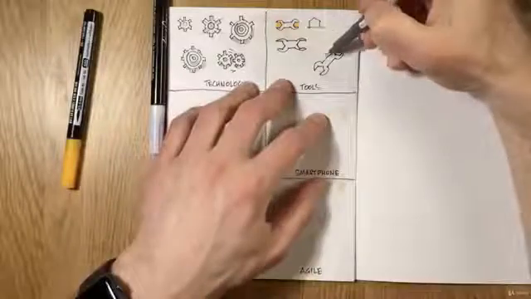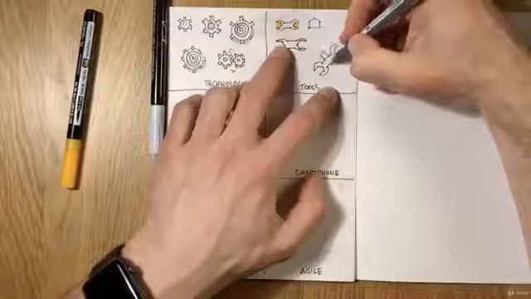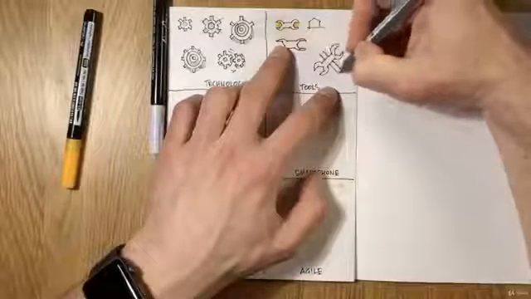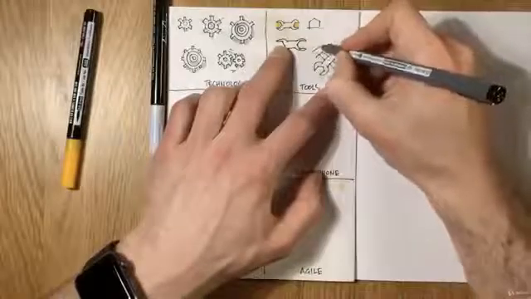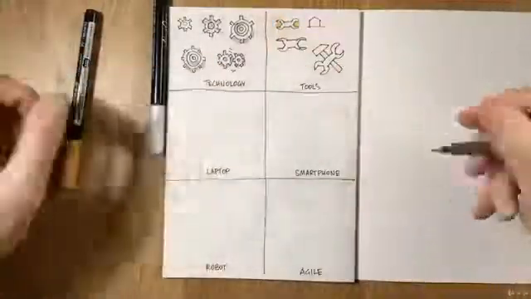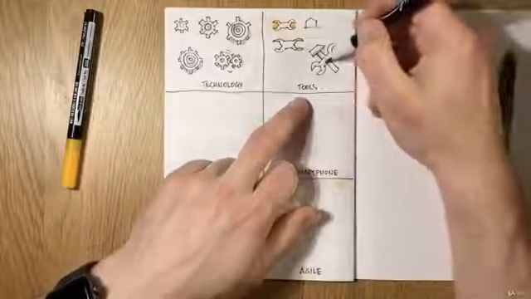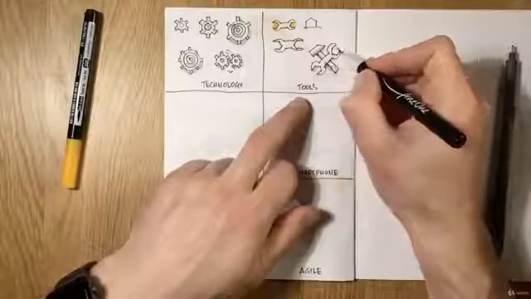And then here you can imagine another line, and along that line you can start building up the handle for the hammer, for example, and then you have two tools crossing each other and creating a nice icon for tools, for example.